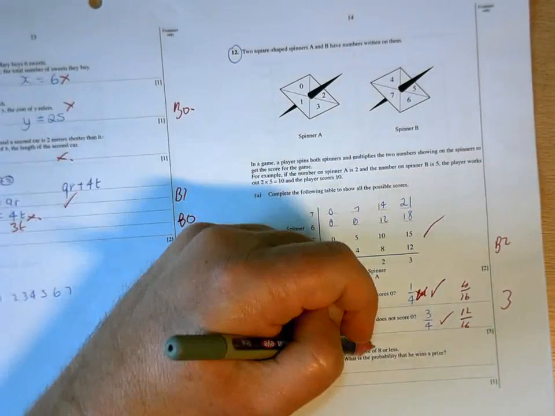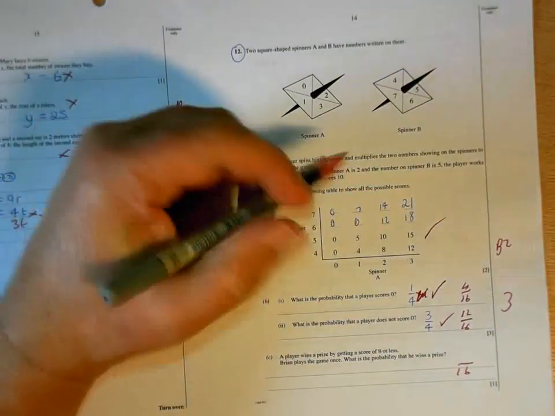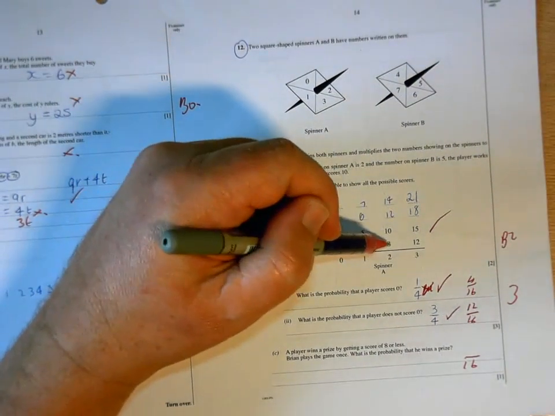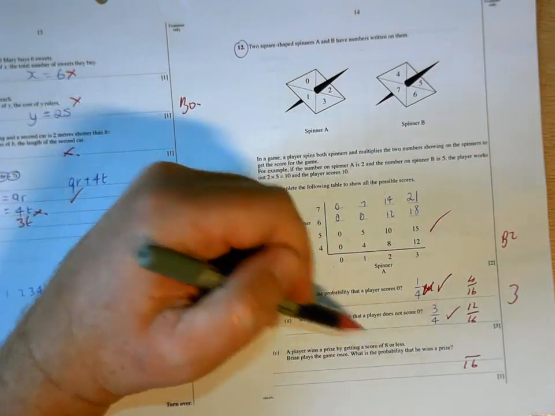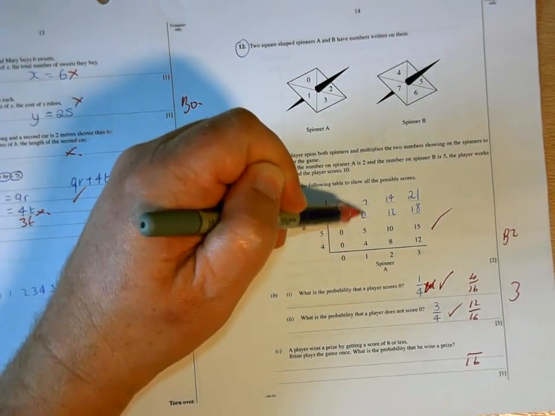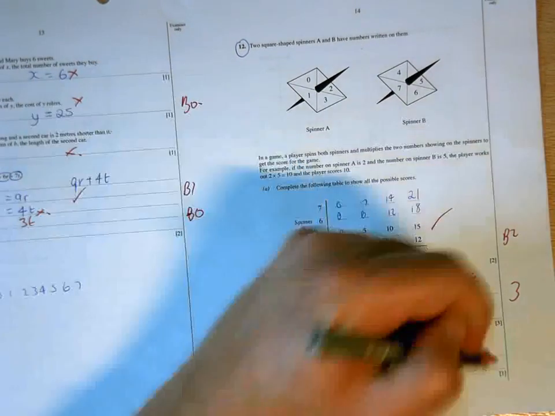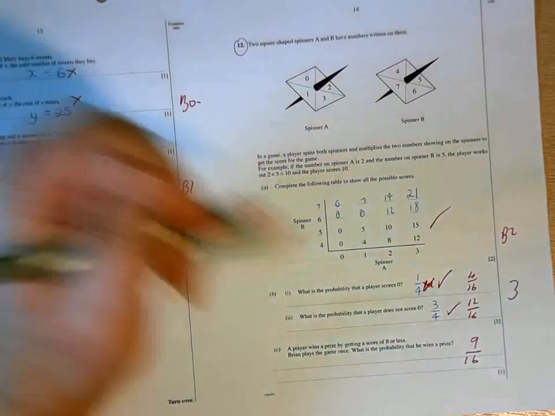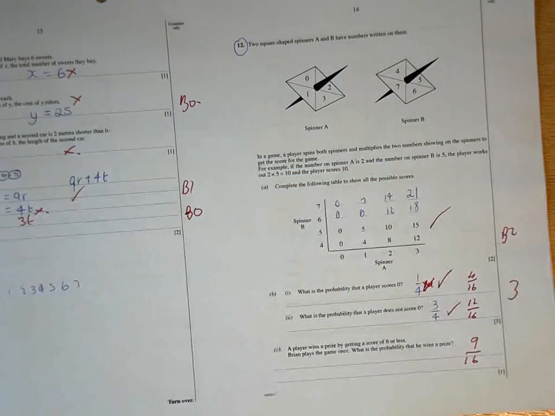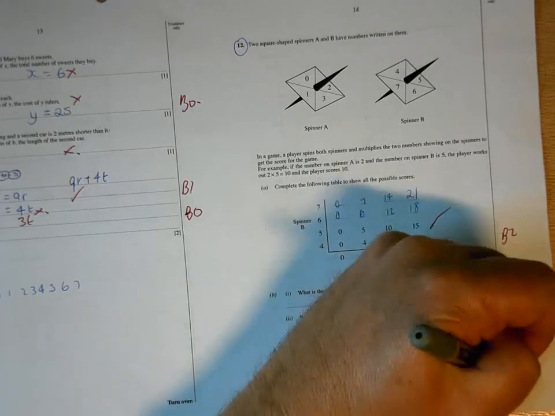So you got 3 for that. 8 or less, again out of 16. How many opportunities are there of scoring 8 or less? There's 1, 2, 3, 4, 5, 6, 7, 8, 9. So if you keep it out of 16, that would have been easier for you to spot. 6 for the page.